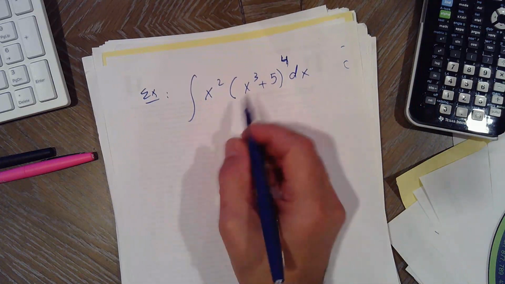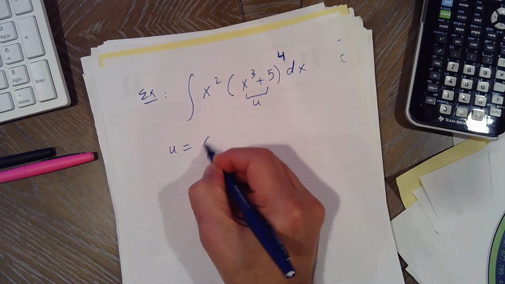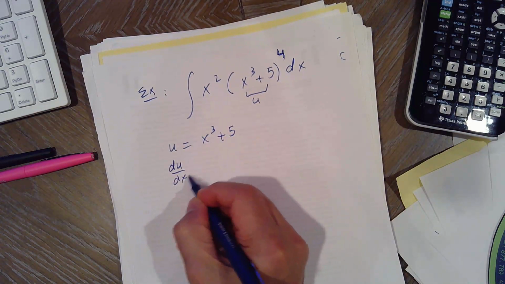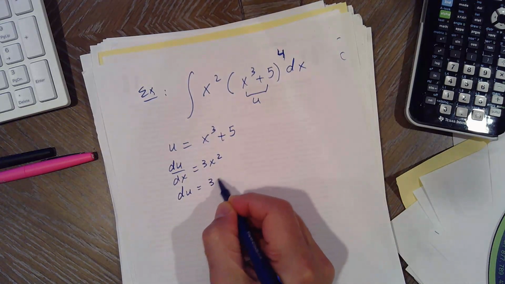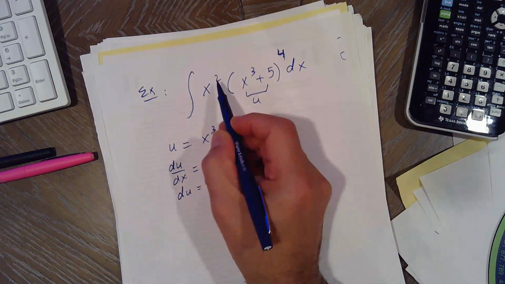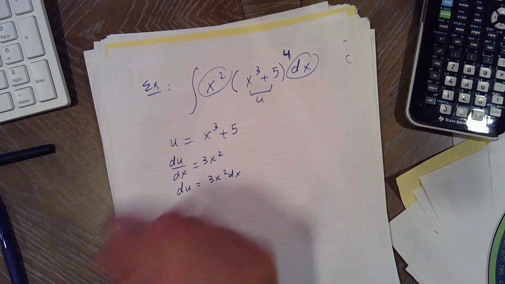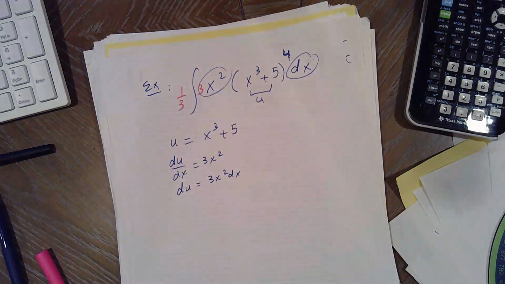So you're going to use u substitution by letting u equal the inner function, because you will see why: du by dx is 3x squared, so du is 3x squared dx. So you already have the x squared dx part of the integrand. All we're missing is the 3, so we multiply by 3 and divide by 3 on the outside.